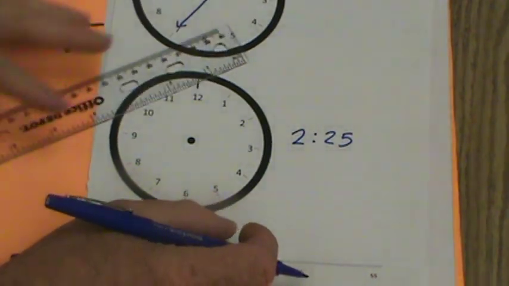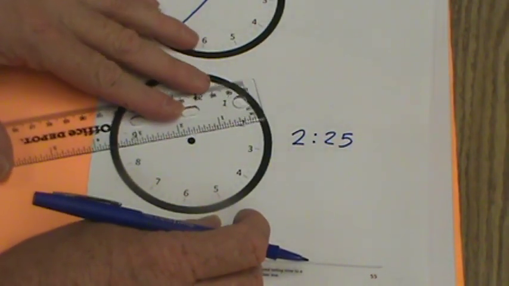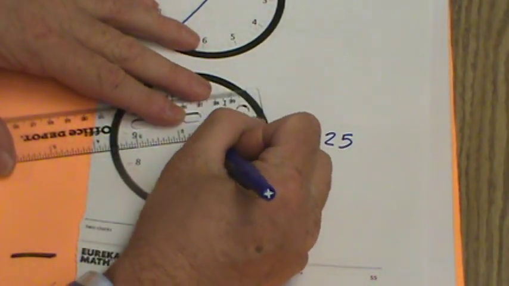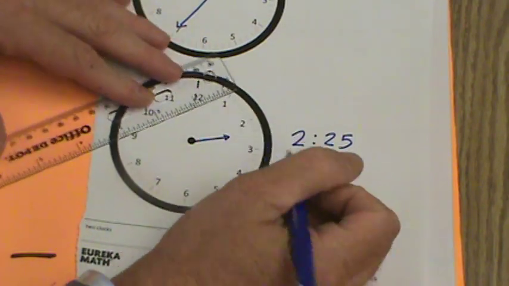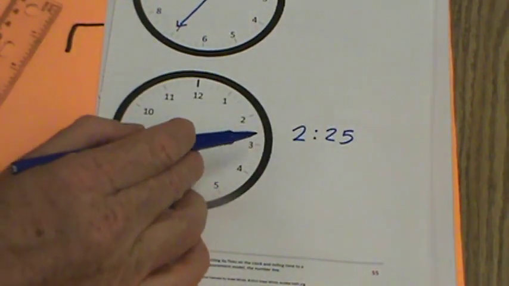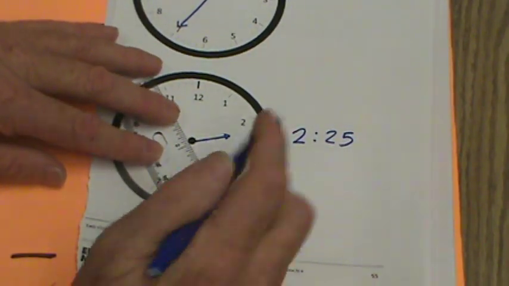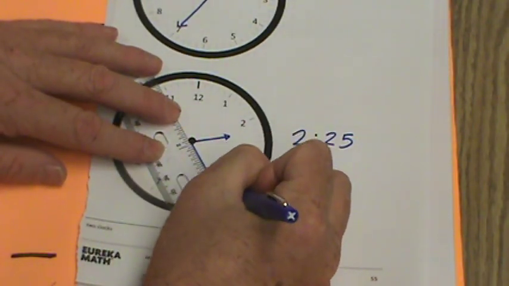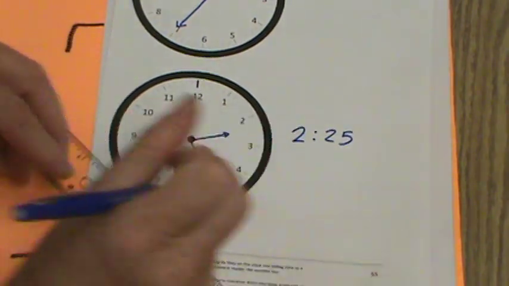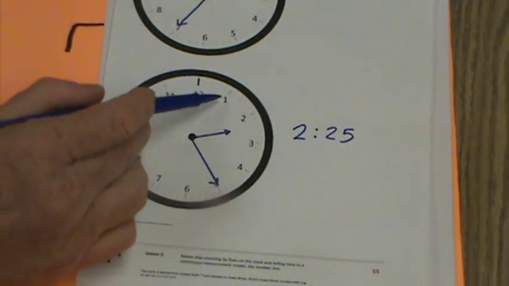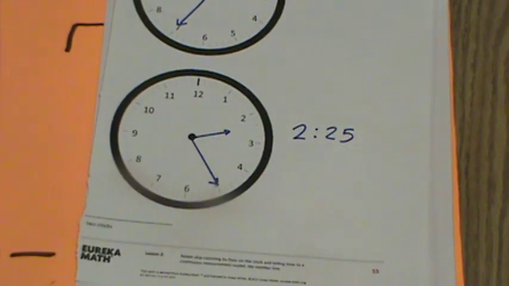So over here we'd have 2:25. You'd be about halfway past 2, right? With the smaller hand. And then 25. 5, 10, 15, 20, 25. It's going right to the 5. And there we have it. 2, 5, 10, 15, 20, 25.